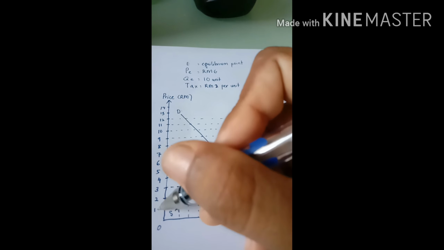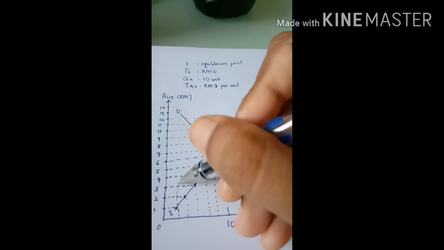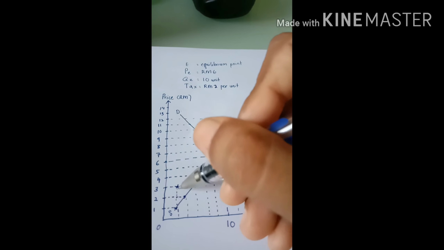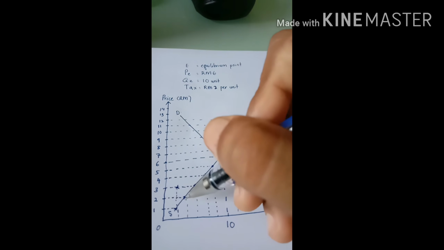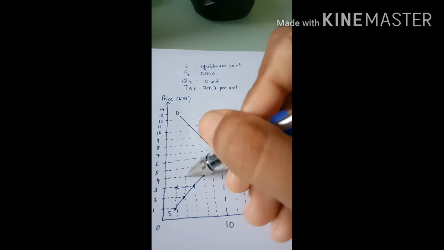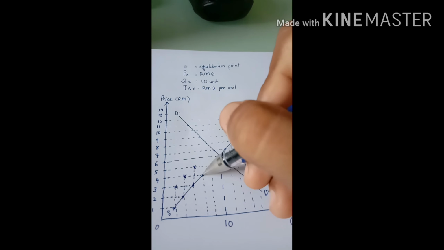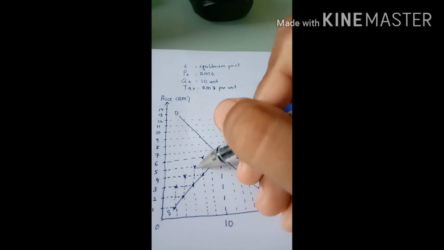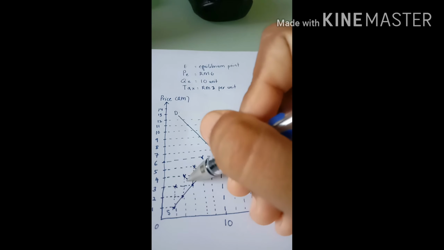Meaning for each point here you need to up RM2. Asal dia RM1 kan, you kena naik RM2, meaning right now the new point is here. Okay, that's the new point apabila kerajaan impose tax. Same thing for this point, the old point on RM2, so tambah lagi 2, it become 4. Okay, so you do it for each point. Alright, because just RM2. The amount here RM2.